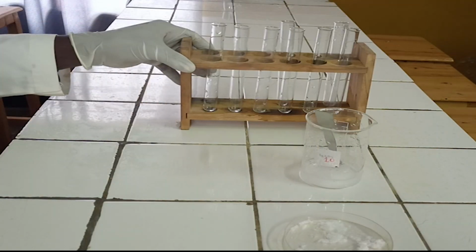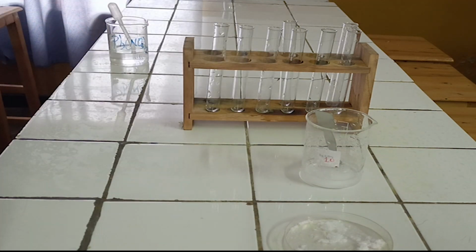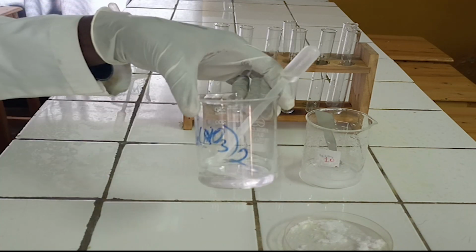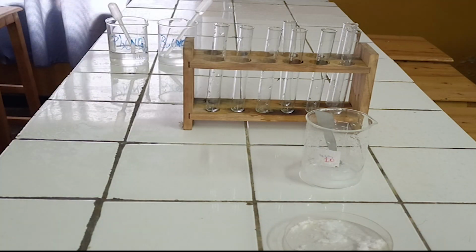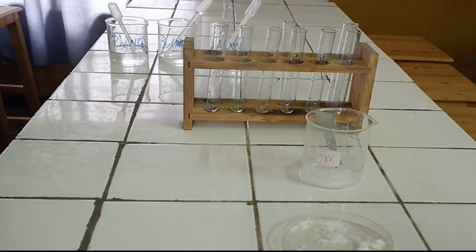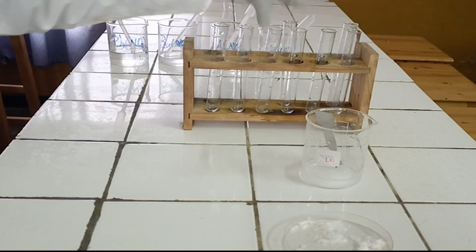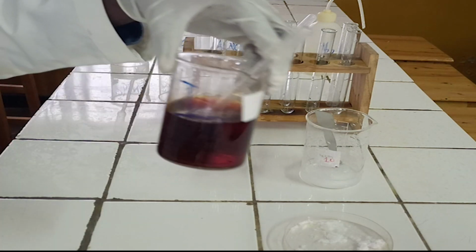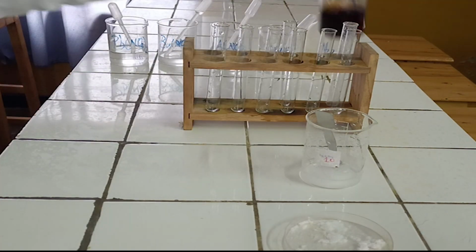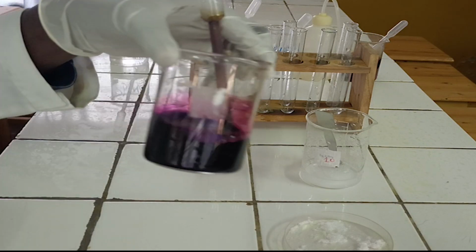Chemicals required. 1. Lead nitrate solution. 2. Barium nitrate solution. 3. Silver nitrate solution. 4. Diluted nitric acid. 5. Iodine solution. 6. Acidified potassium permanganate solution.